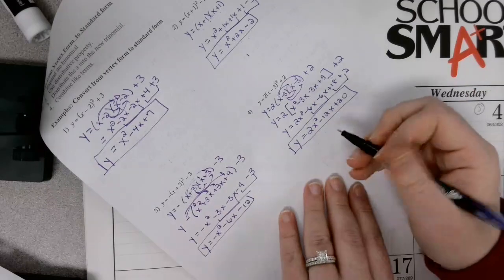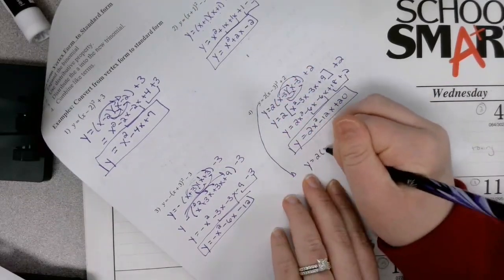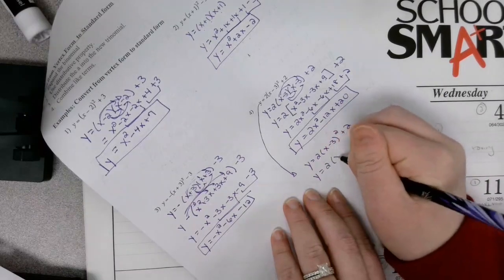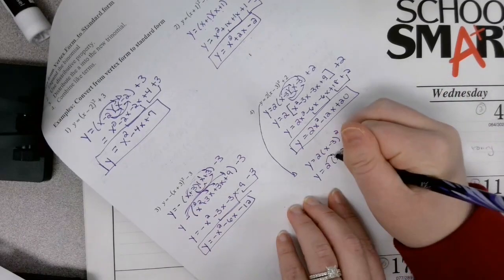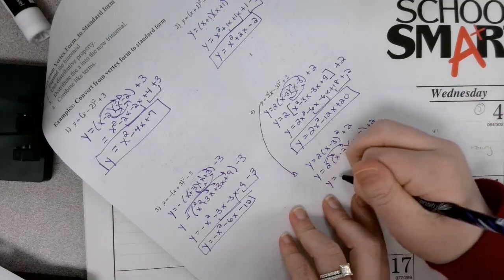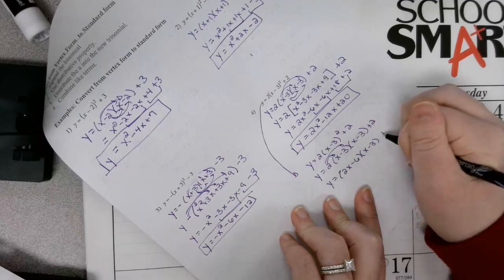I'm going to just show you how to do it another way. So if we had the original equation here, you absolutely have to write it twice to start. If you want to distribute that 2 into the first set of parentheses, that is fine. So now you have 2x minus 6 times x minus 3 plus 2.